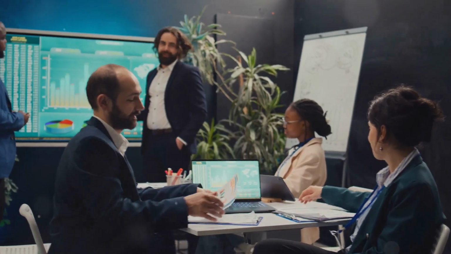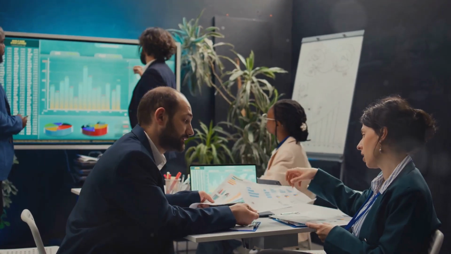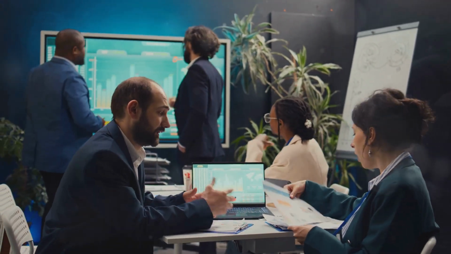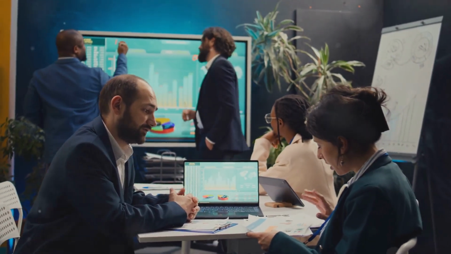The future of product costing lies in embracing these evolving methodologies and leveraging technology to create more accurate, relevant, and insightful cost management systems.